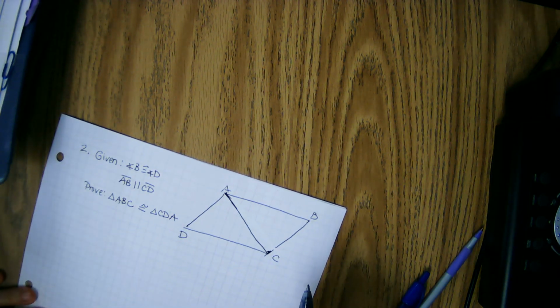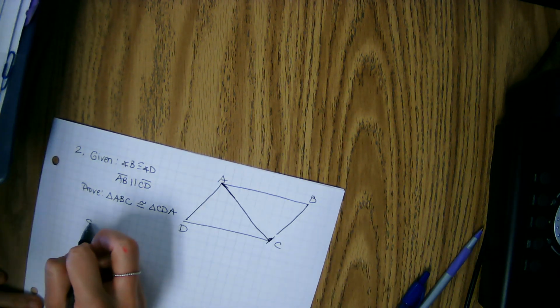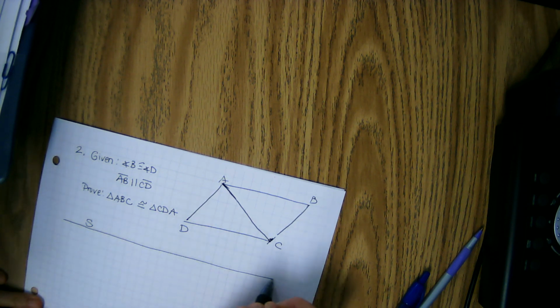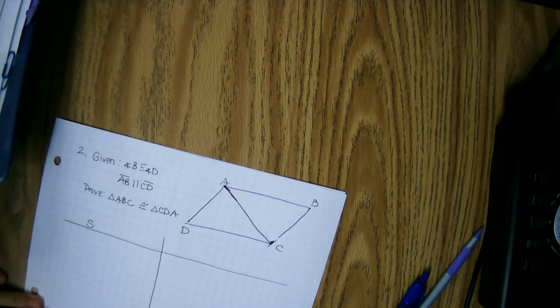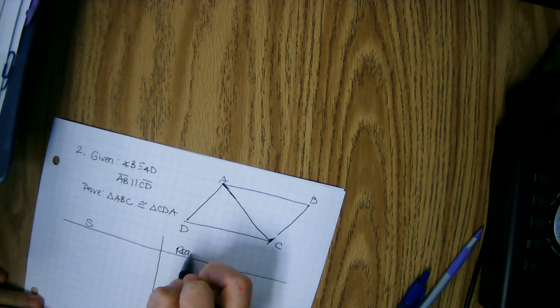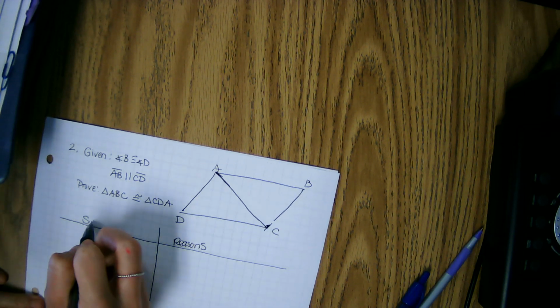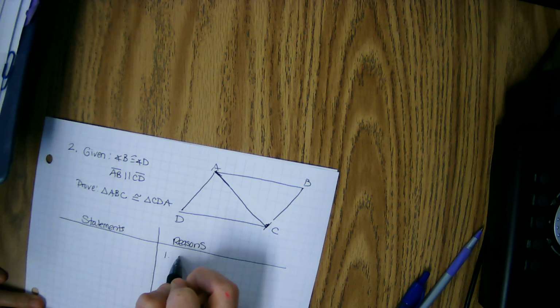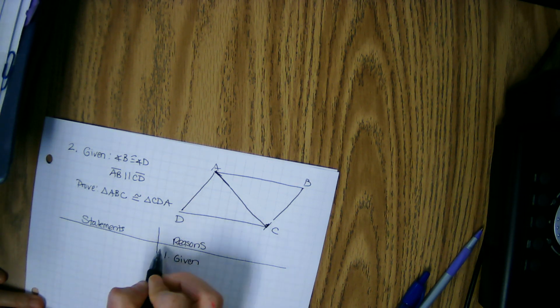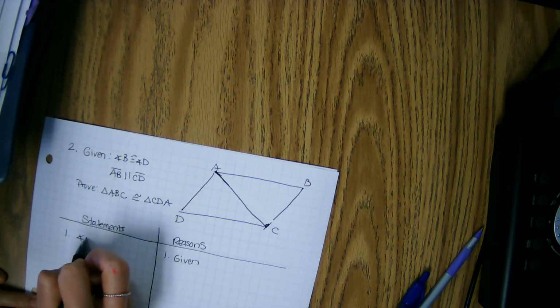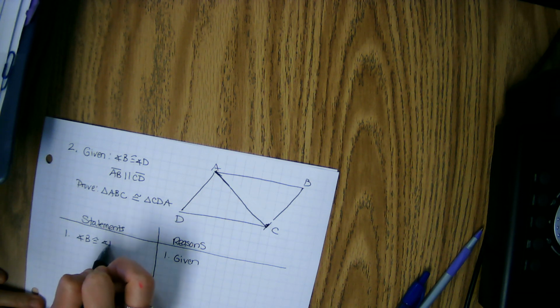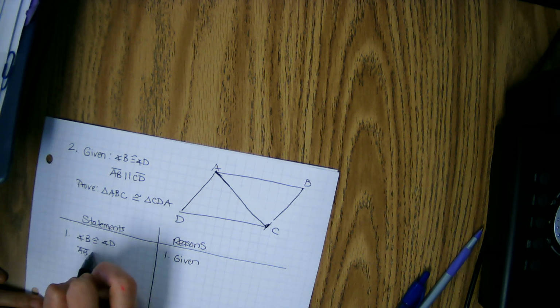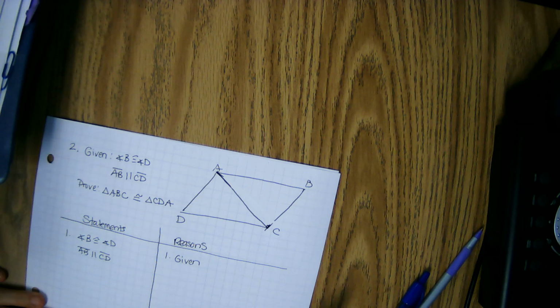Okay. Let's write out our statements and reasons. First step is you're given angle B is congruent to angle D. Segment AB parallel to segment CD.